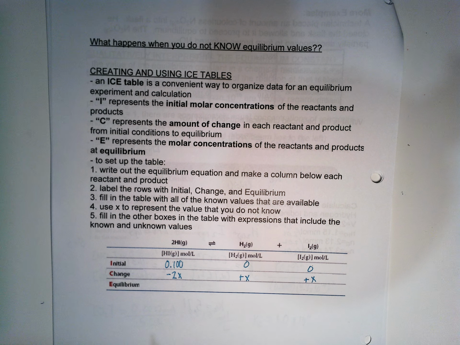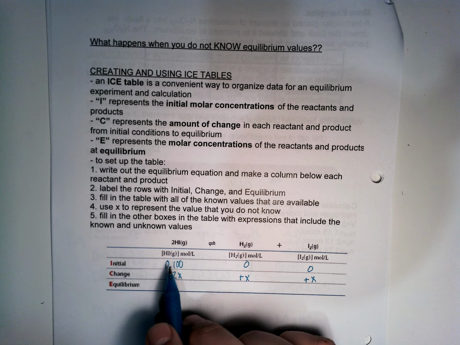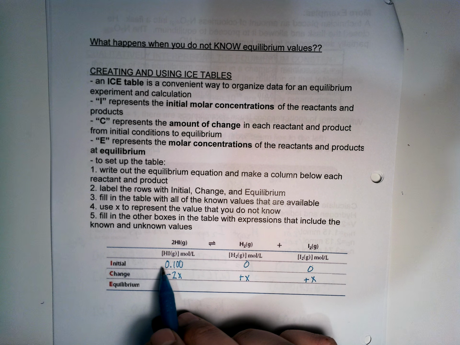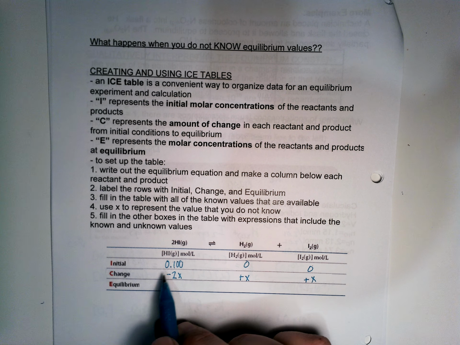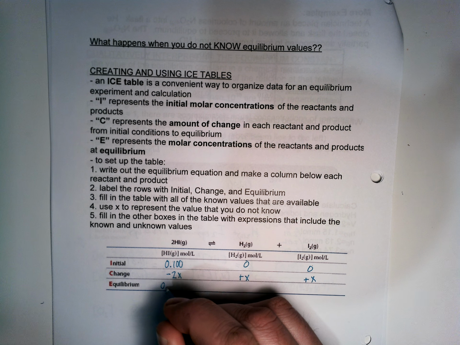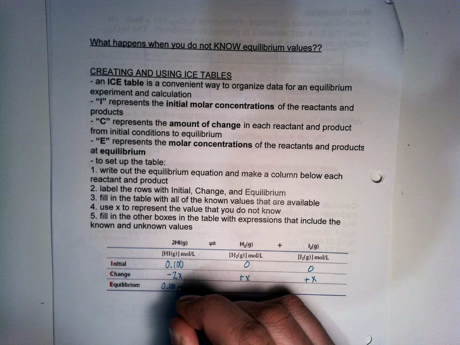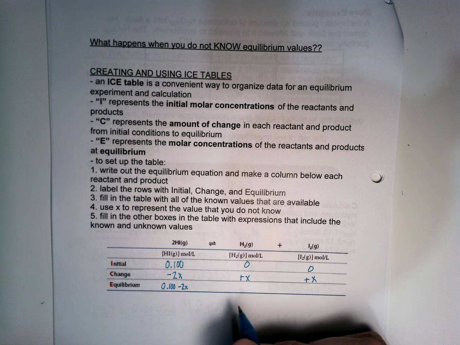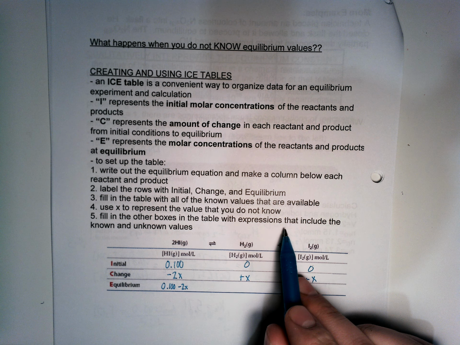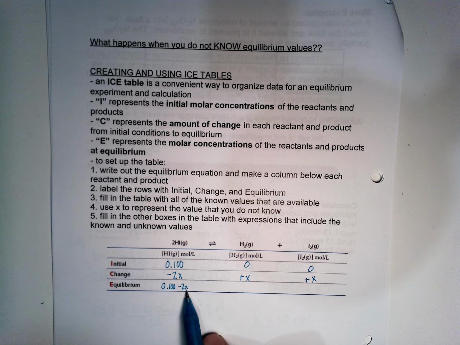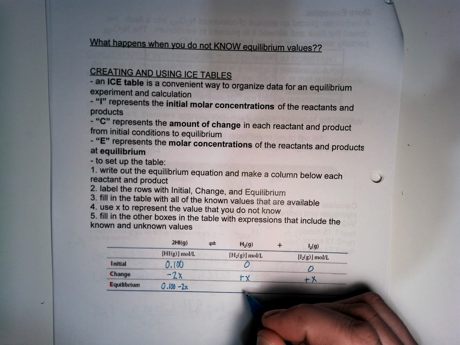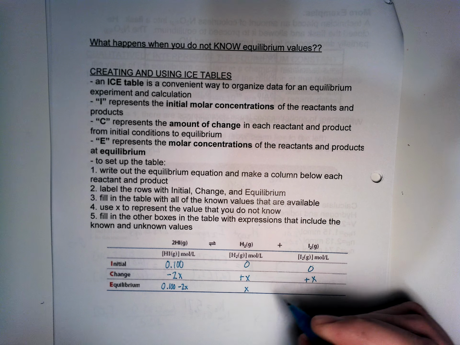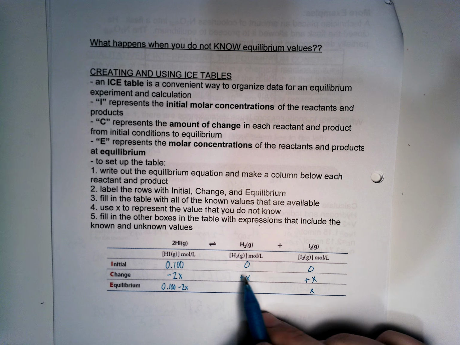And then from there, the equilibrium is going to be your initial added to the change. So this would be 0.100 minus 2x. So that's when we're filling in another box with the expression. We're going to fill in the expression, not the actual answer. That's included in our knowns and unknowns. So then this is x, because it's 0 plus x.